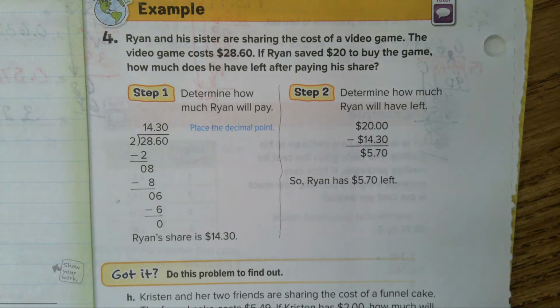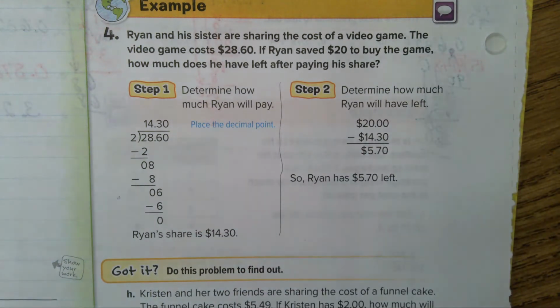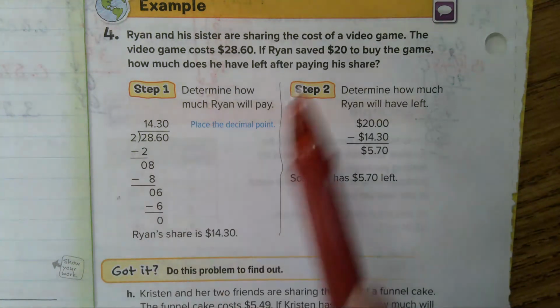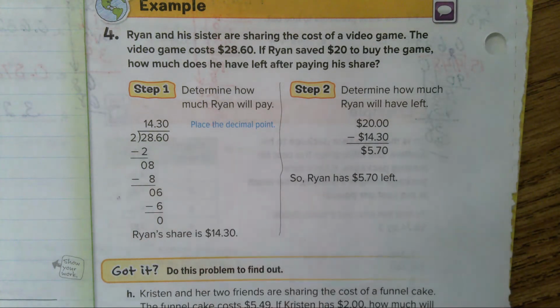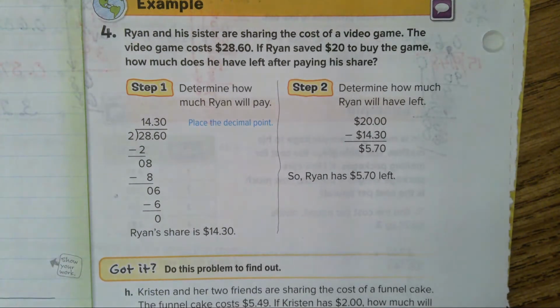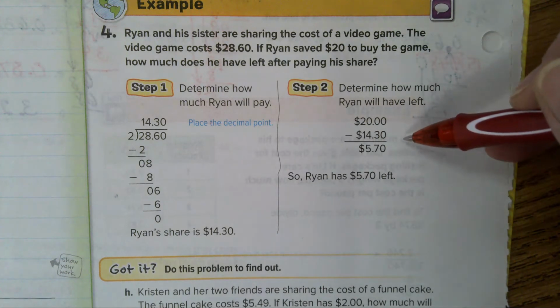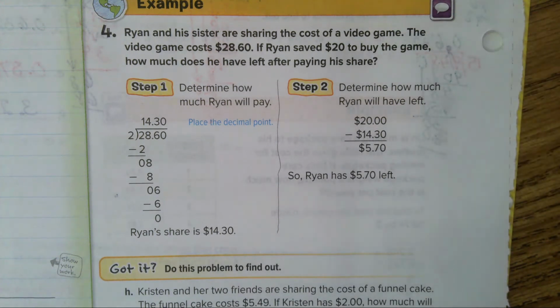All right. Why did they divide it by 2 in step 1? They have $28.60 divided by 2. Why did they divide it by 2? I don't see a 2 up here in that problem. Yes? Two people. Excellent. Ryan and his sister are the 2 people that are going to split the cost. So, you divide it by 2, and that tells you how much each person has to pay, $14.30. Now, Ryan has $20. $20 minus $14.30. He will still have $5.70 left after he pays his share.